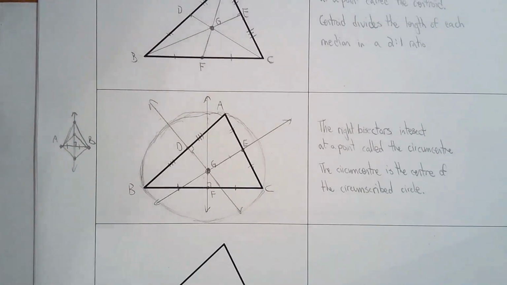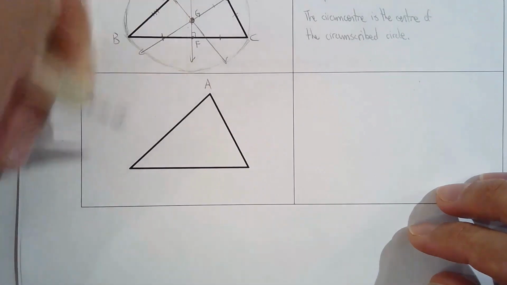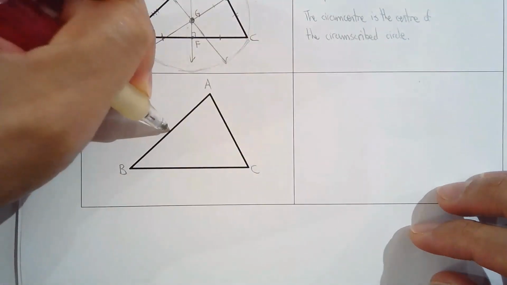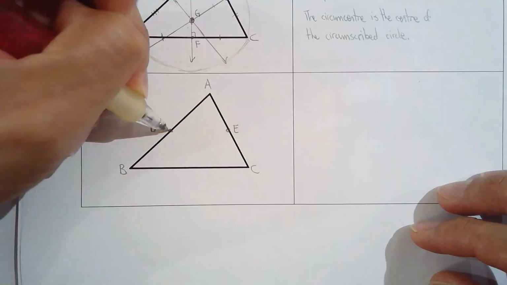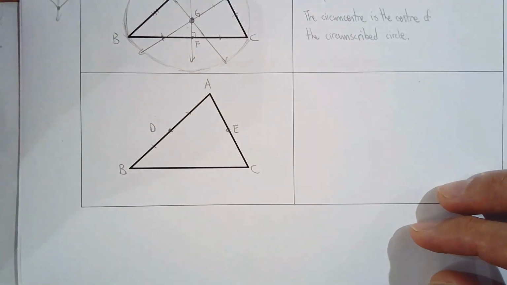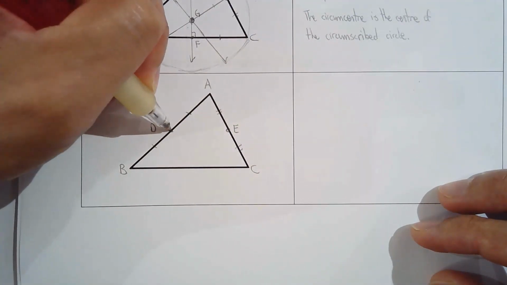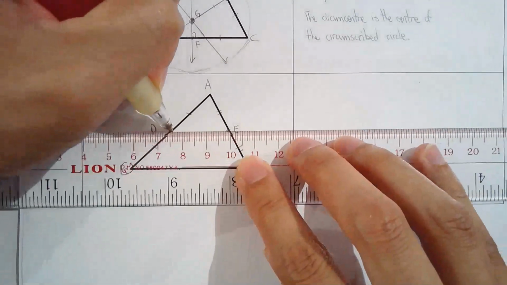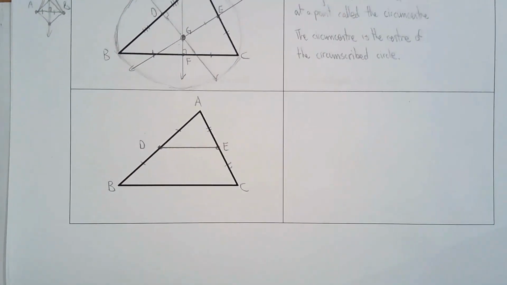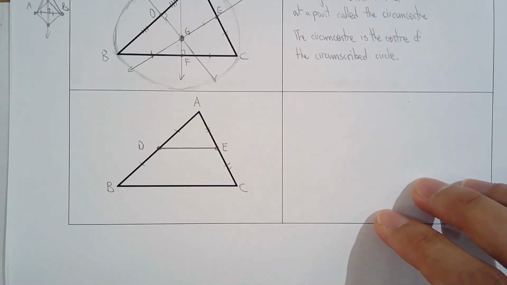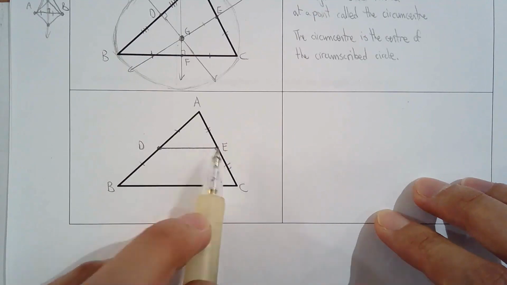Okay, all right, last one. So we have triangle ABC. I'm going to draw D and E. Point D is the midpoint of AB. Point E is the midpoint of AC. And I am going to join the two midpoints. If I join the two midpoints of the triangle, that line segment has a special name. Well, it joins the midpoints, so we're going to call it the midsegment.